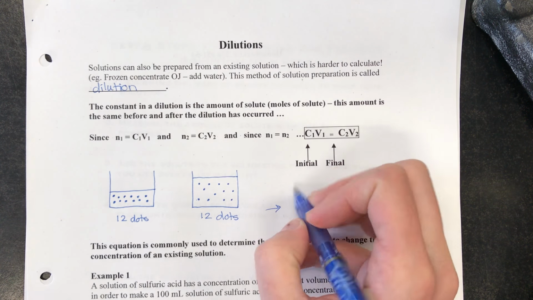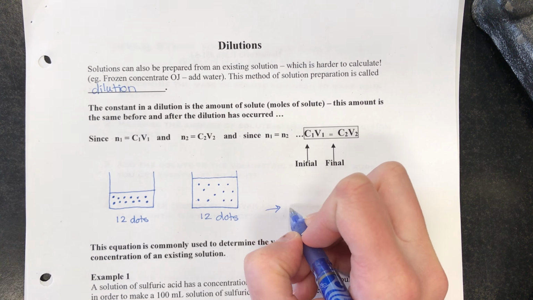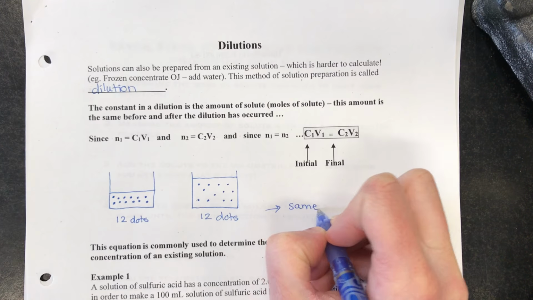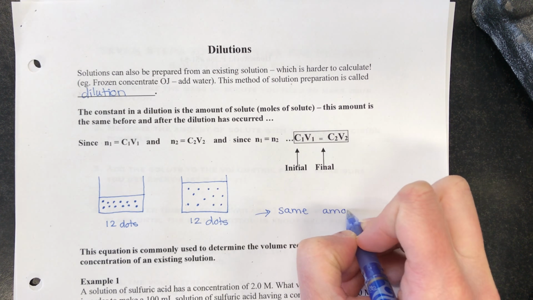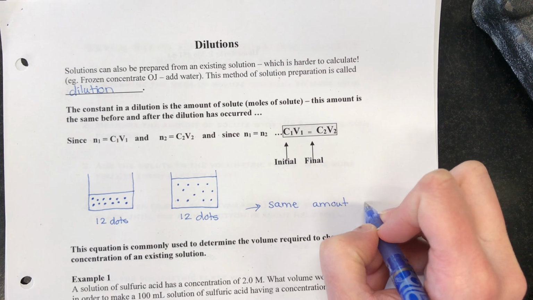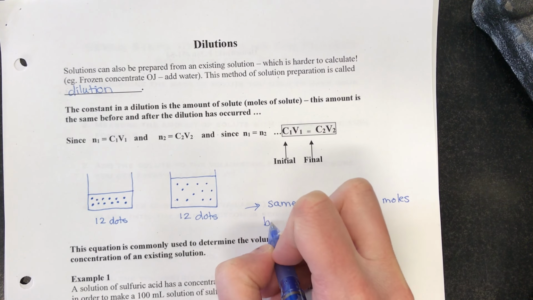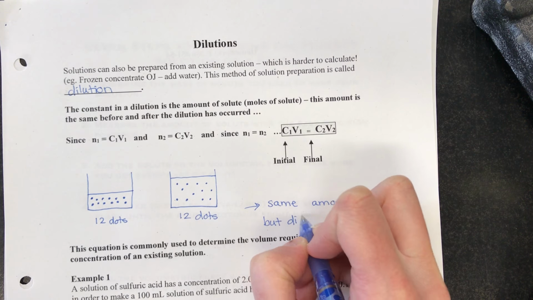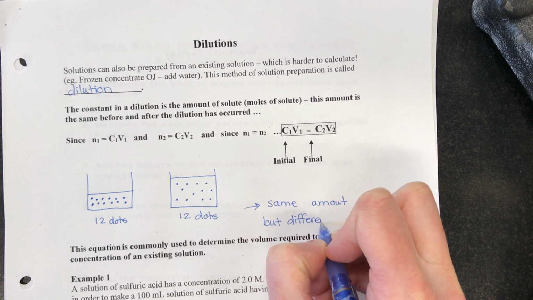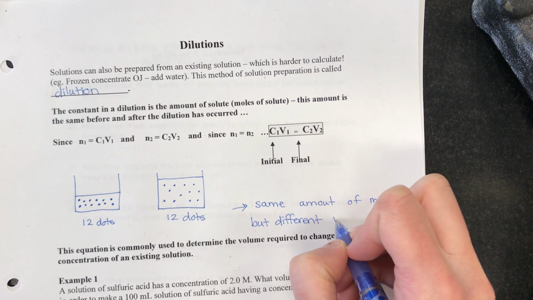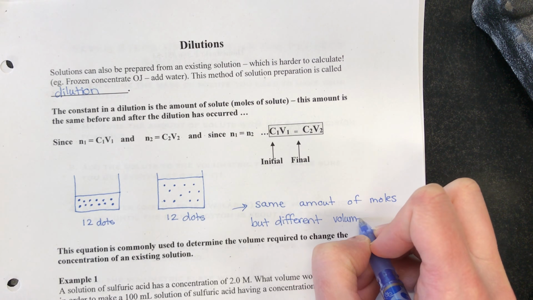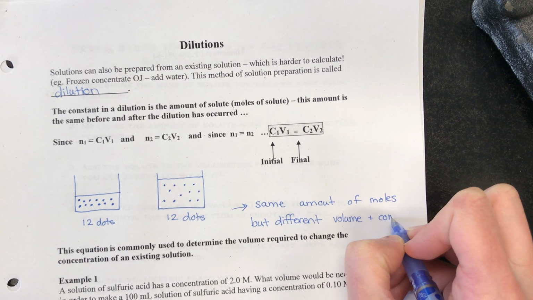So let's make a note of that. When you dilute something, it has the same amount of moles, but different volume and concentration.